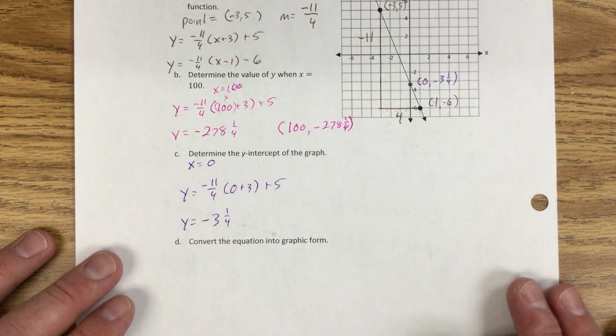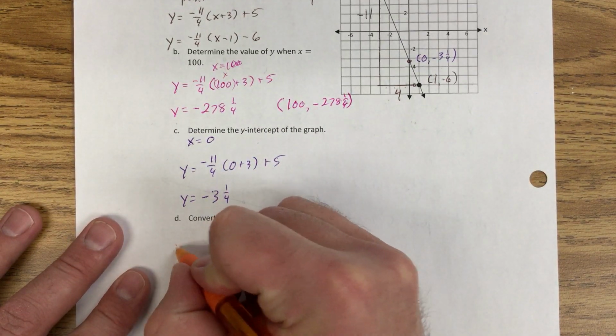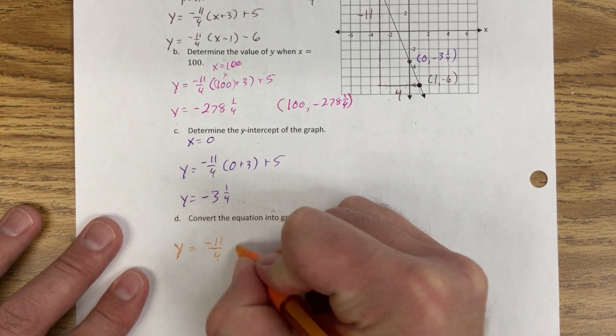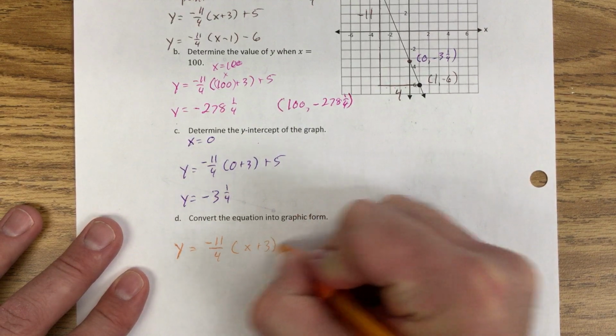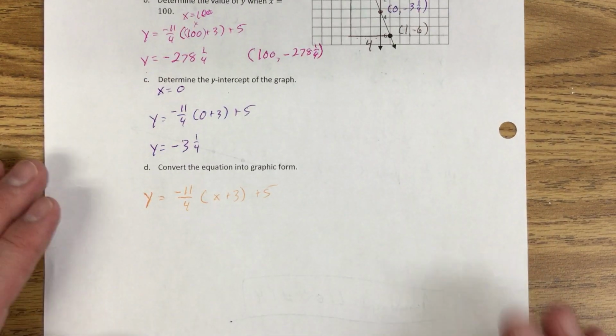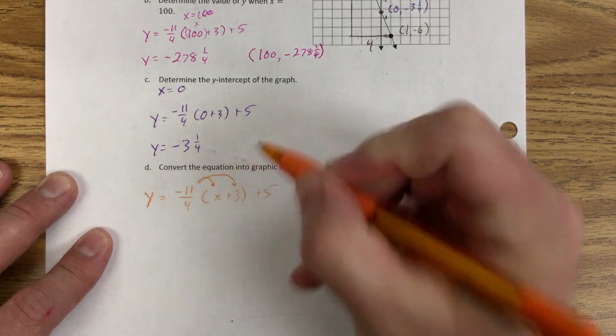Now let's convert this equation to slope-intercept form. We know the y-intercept, but I want to use the conversion method to show that it is in fact exactly that. -11 over 4 times (x + 3), plus 5. I'm going to do both of them again just to show that it creates the exact same equation. We multiply into the brackets.